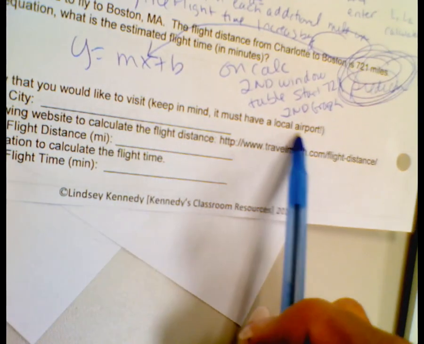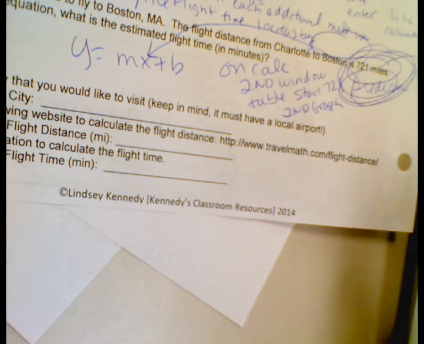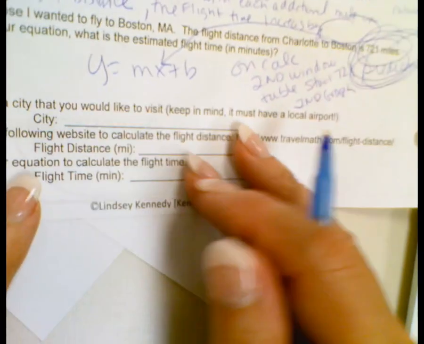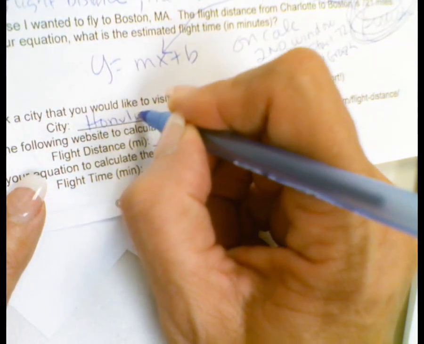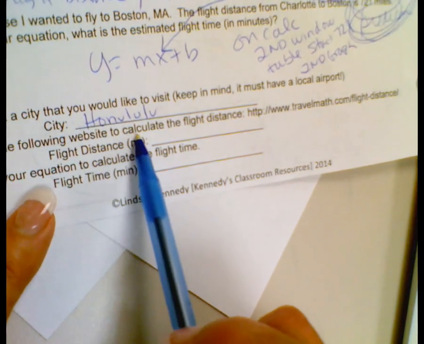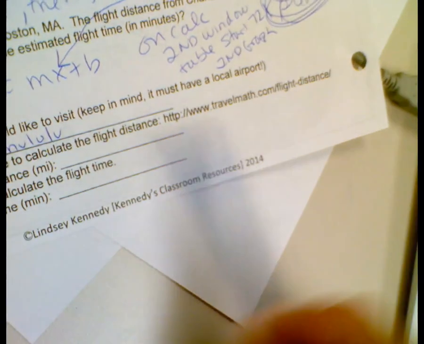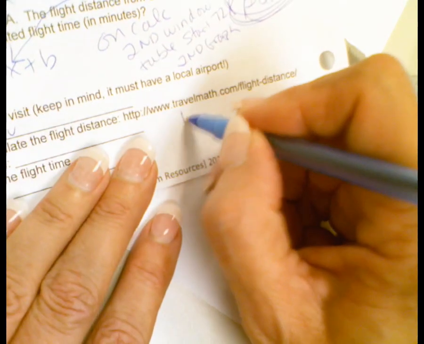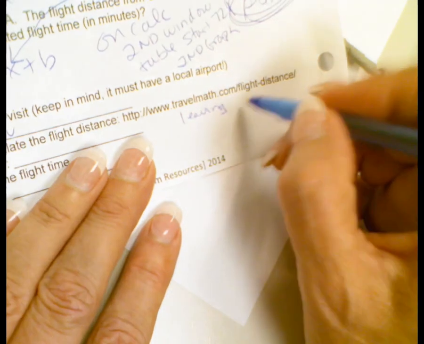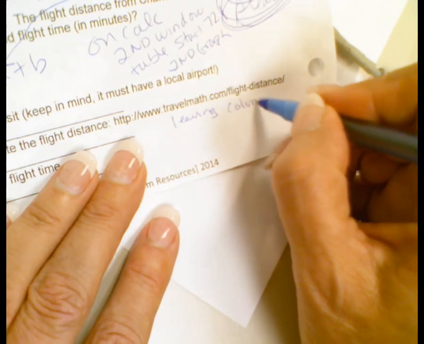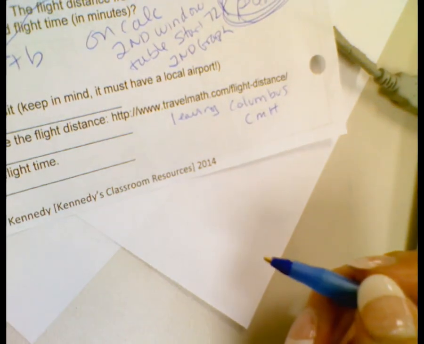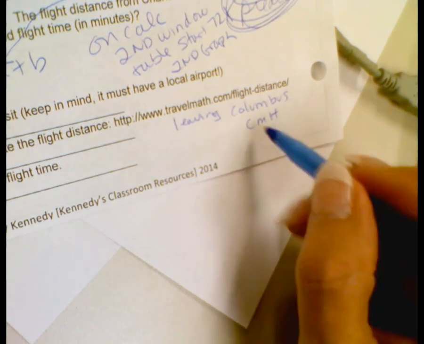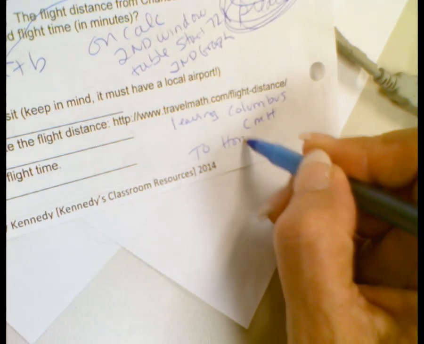Now, number 4 says pick a city that you would like to visit. Keep in mind, it must have a local airport. Okay? So where would you like to visit? I would like to visit Honolulu. Use the website we just got done using to figure out the flight distance. I'm going to have to leave from Columbus. Since you live in Columbus, well, Pickerington, you should probably find the Columbus Airport. I believe it's CMH, Columbus International Airport. Columbus, Ohio, and then I'm going to Honolulu.